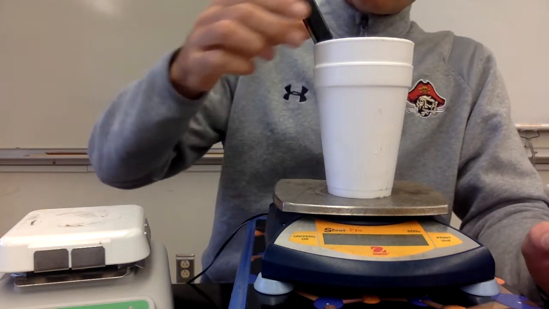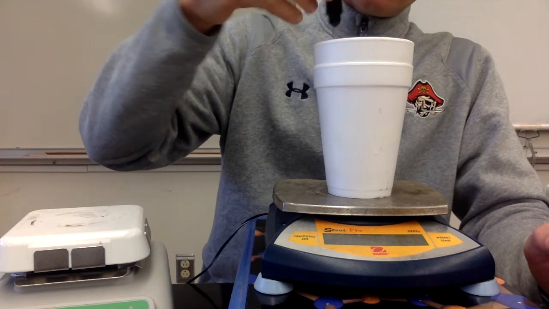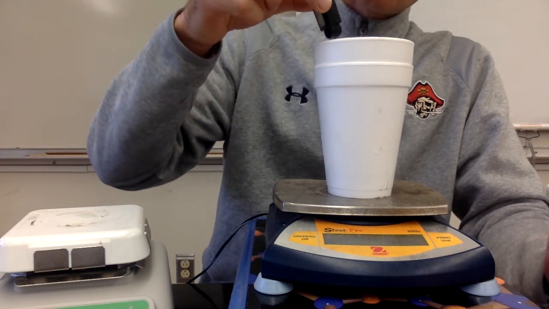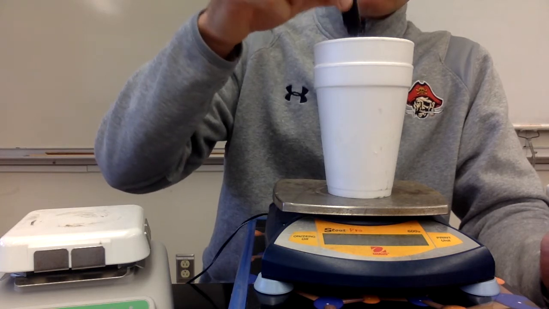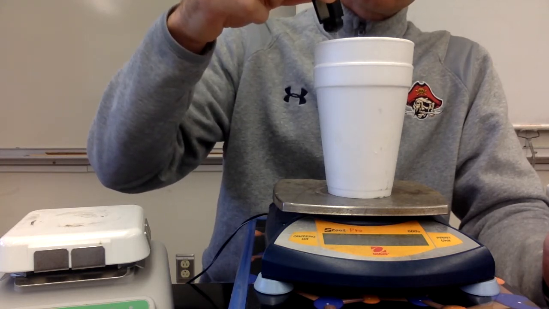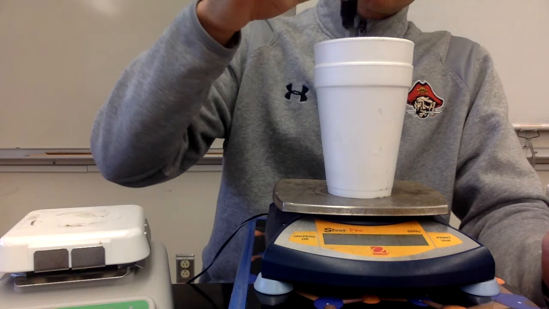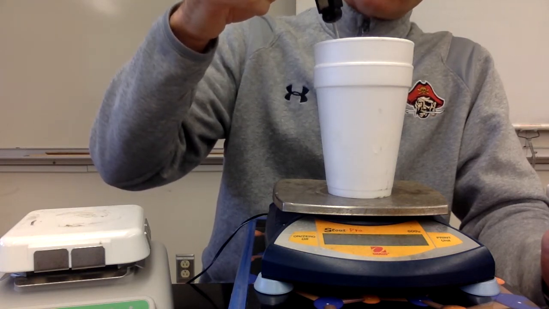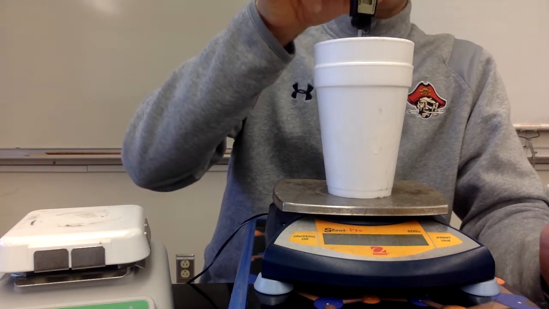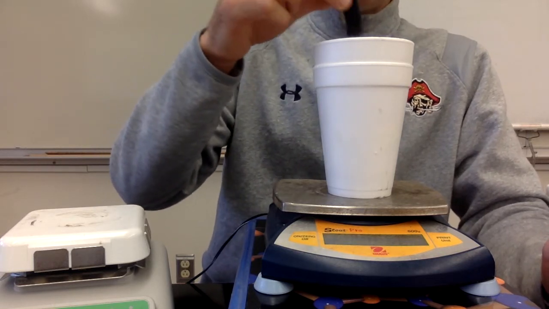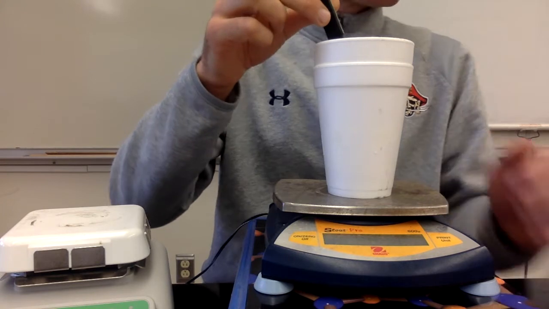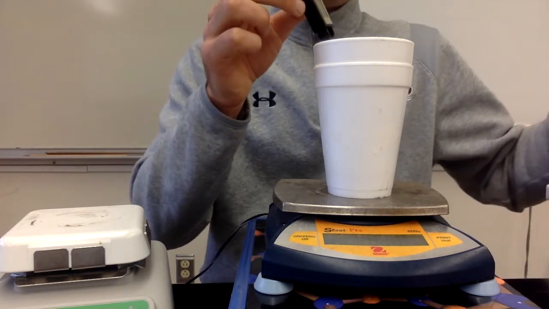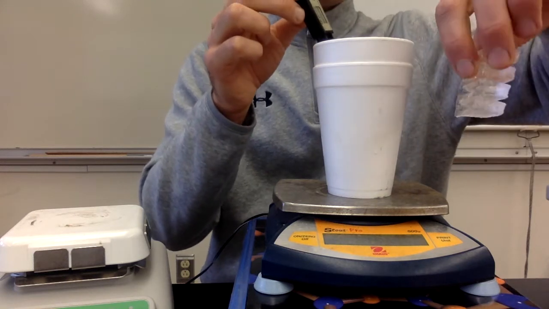And the temperature of our hot water to start out with, we just wait till this reaches equilibrium. Looks like we're at 84.4. So 84.4 degrees on our initial temperature of our warm water. So now what I'm going to do, you know the mass of the water, you know the temperature of the water. Now I'm going to start adding ice cubes.